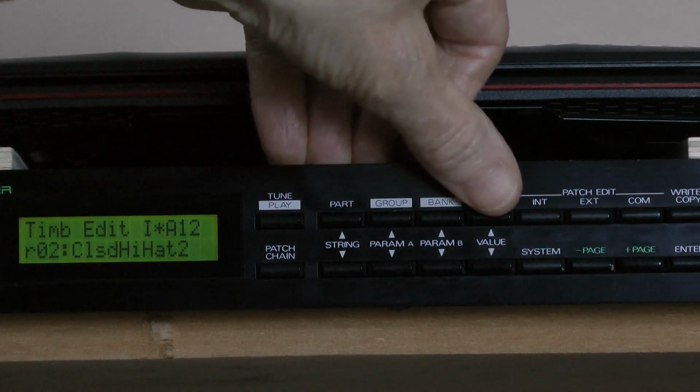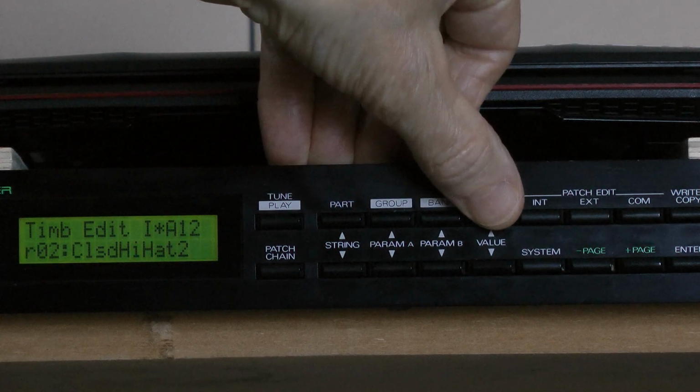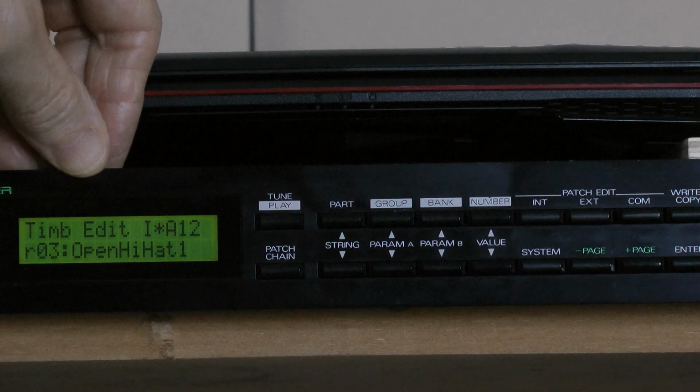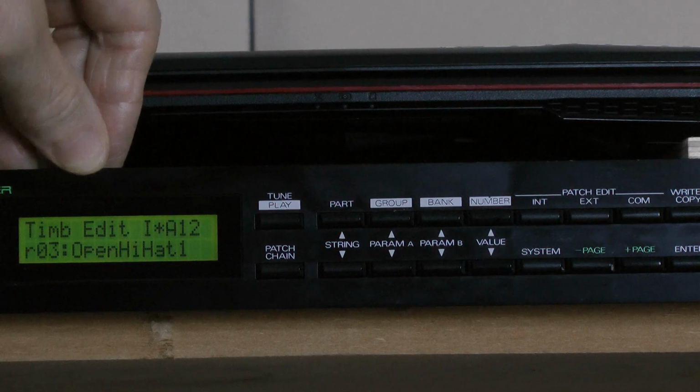For example, if I use the value and number buttons and scroll up to an open hi-hat and play a MIDI keyboard, you'll hear the sound. This applies through all of the notes on your instrument.